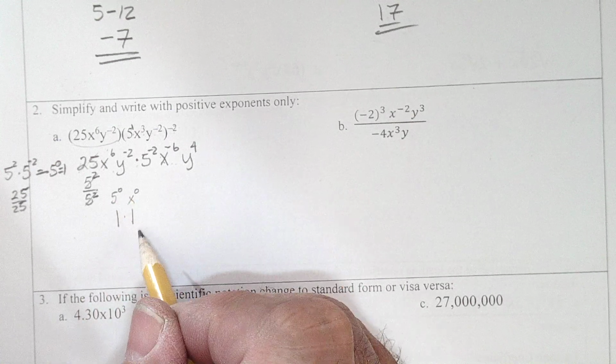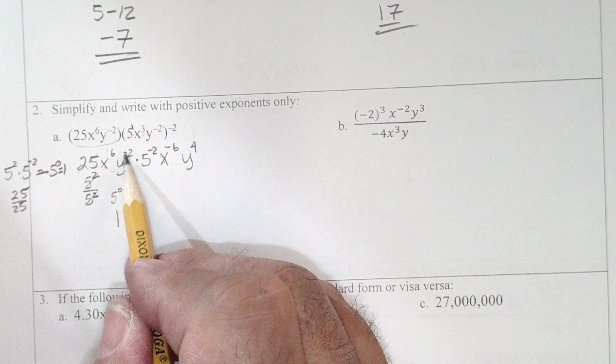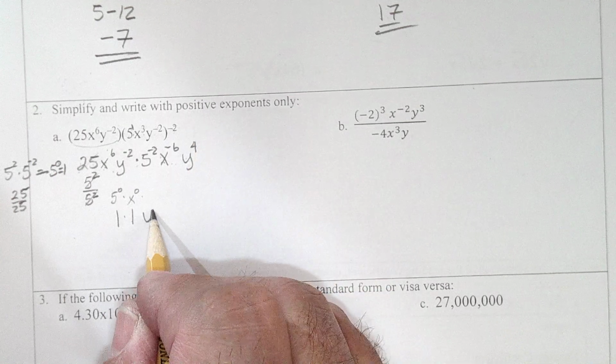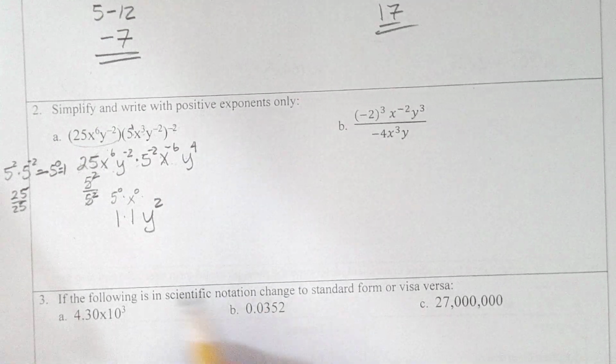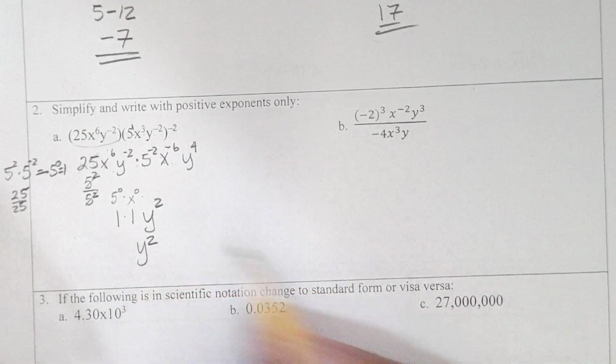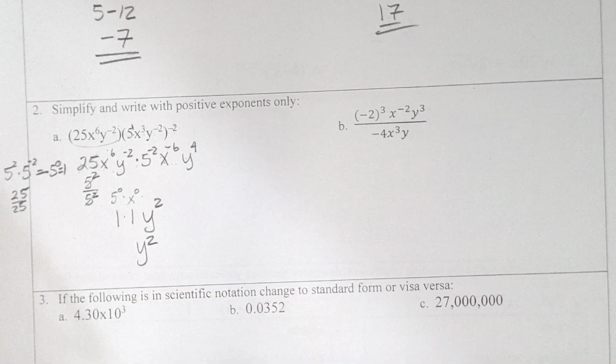5 to the 0, which is 1. Y to the 2. Minus 2 plus 4 is 2. So this is simply y squared. Now that's one way to do this problem, and probably the easiest way to do the problem.